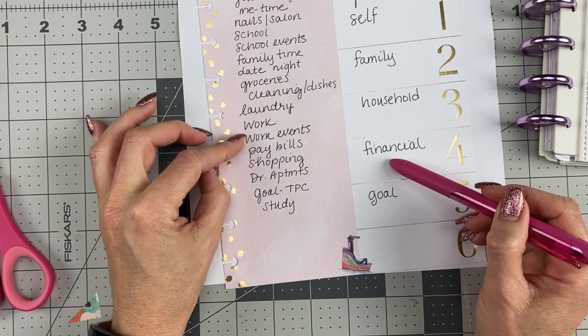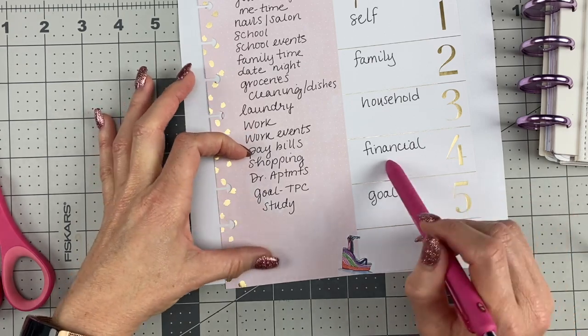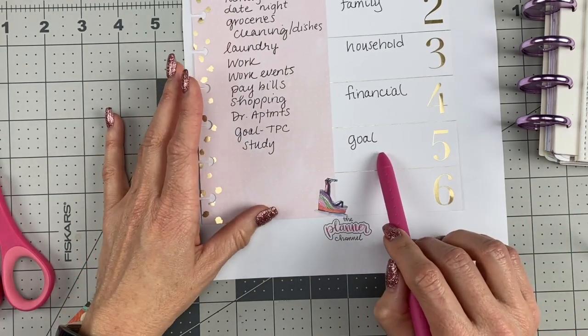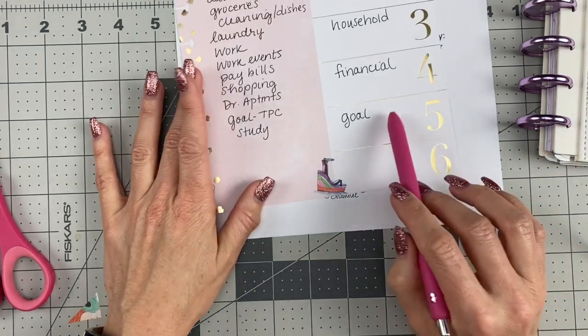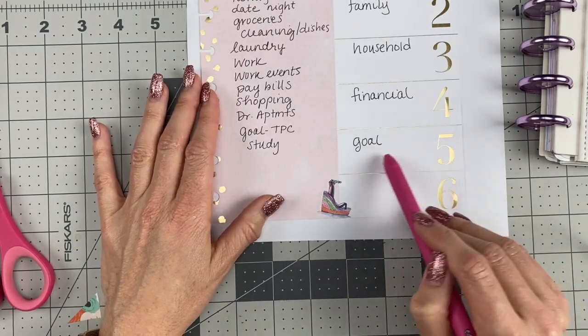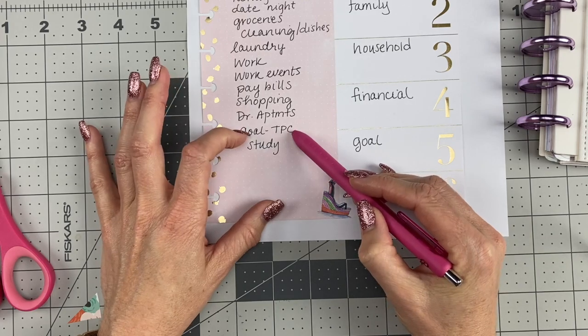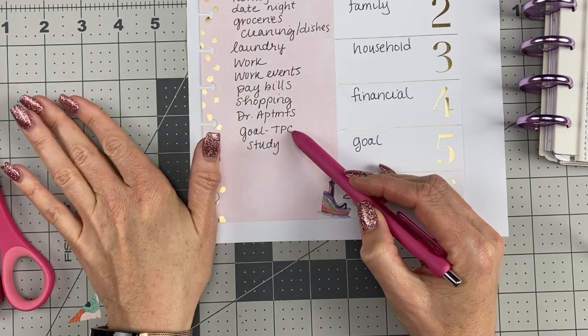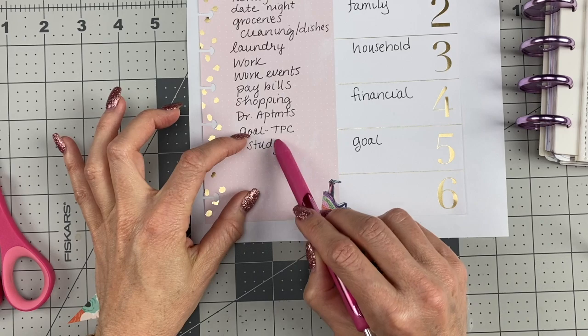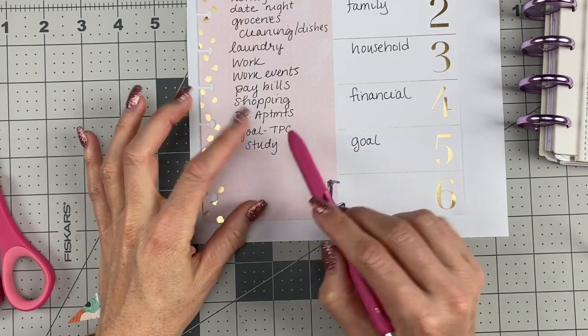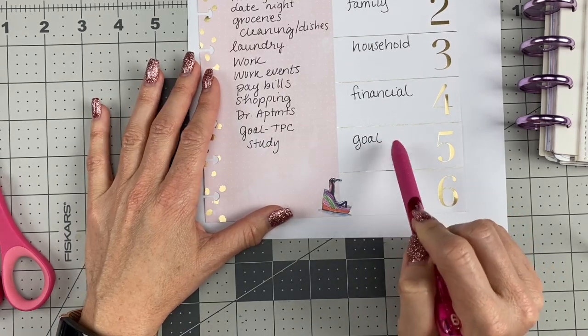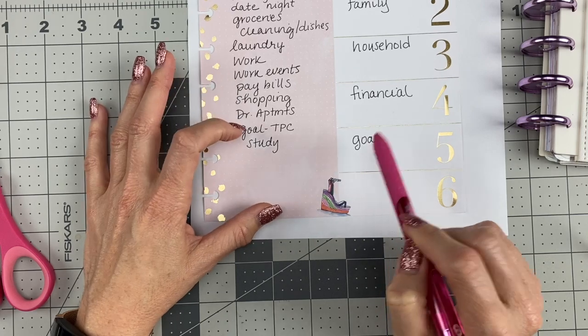Financial, work events, paying bills. Goal for me right now is the planner channel. So working on that goes in this category. It has its own planner and will have all of its tasks separately. Studying goes along with that too. So just some study time. That's all part of my goal. So whatever your goal is, you would put there.